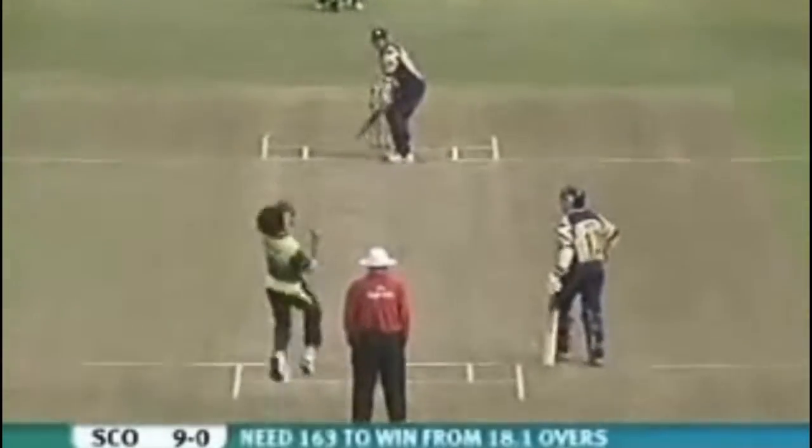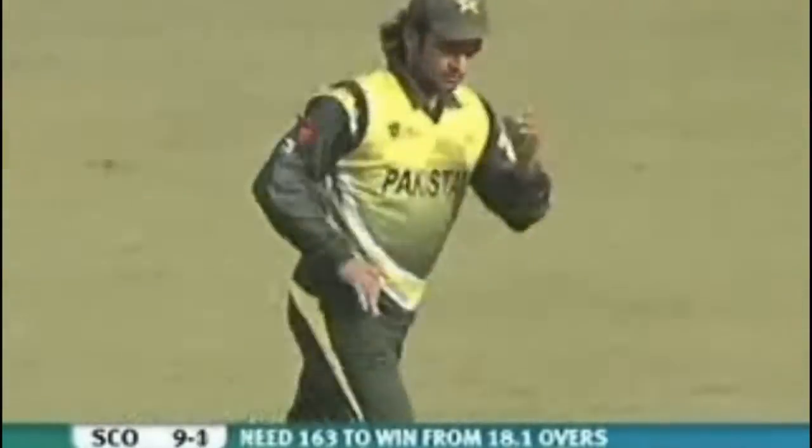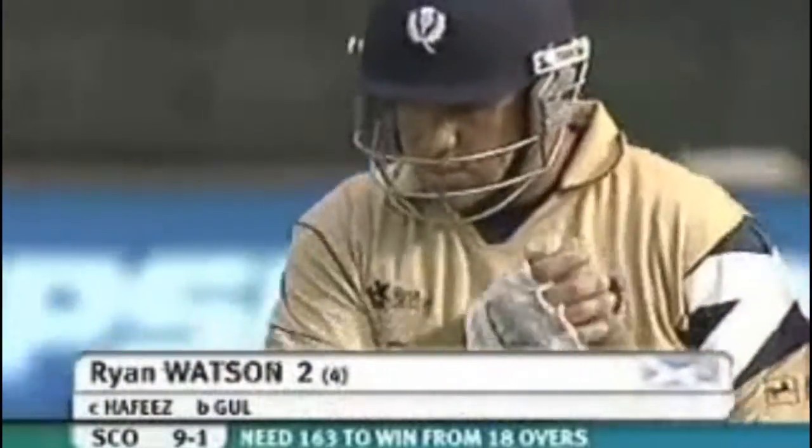I don't know if the crowd have been seeing their performances. If they can do that, world beaters for sure. Oh, and that's very well done. The catch taken, and Gul has struck. It means that the Pakistanis have got the opening batsman and the captain of Scotland. Scotland now 9 for 1 at the end of the second over. Important wicket for the Pakistanis. It was the bounce which enabled Gul to pick up a wicket here.